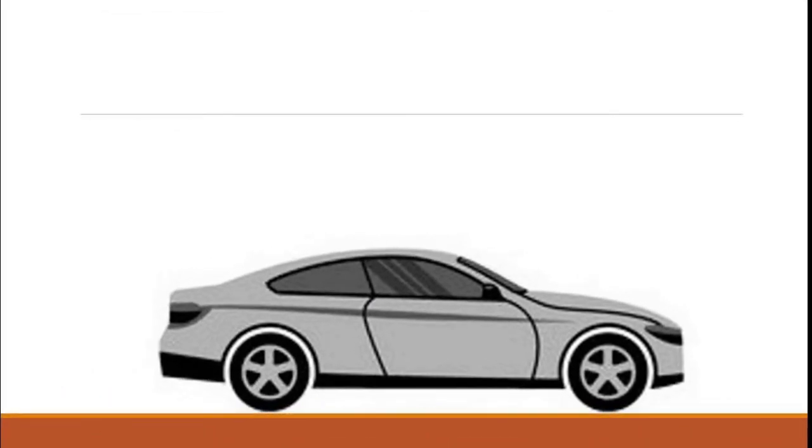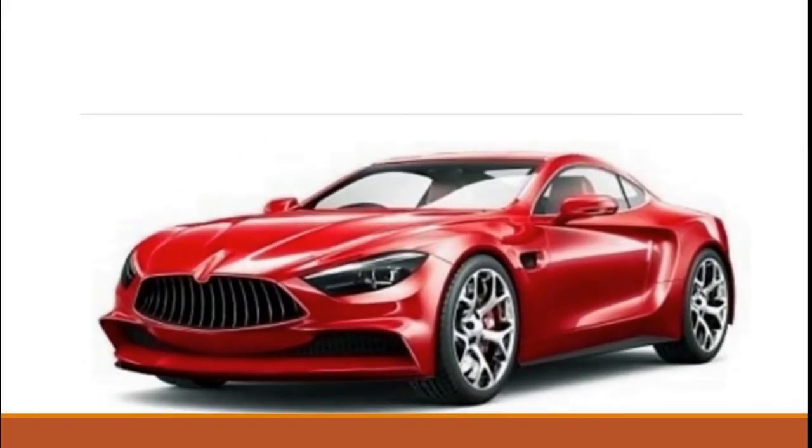Old models of a coupe look like that. New models look like that. Not two doors on each side, one door on each side. Look at that, a very nice vehicle. A supercar with just one door on both sides. Two seats, two doors.